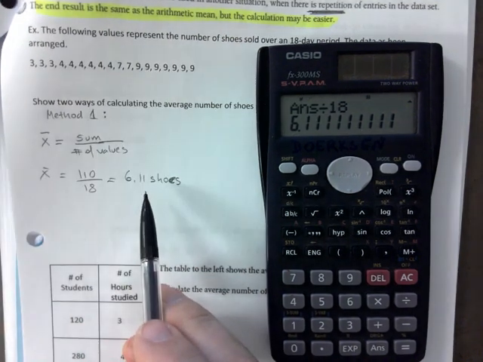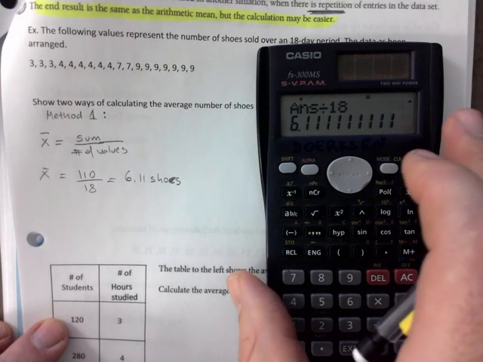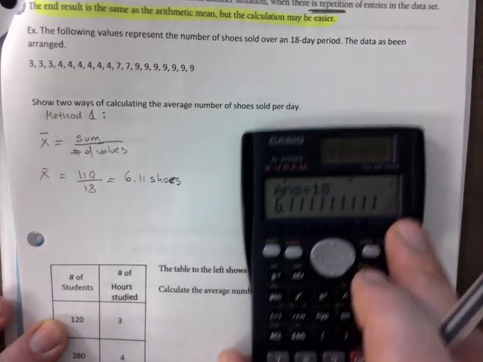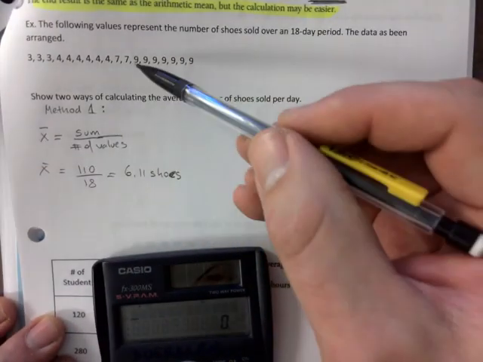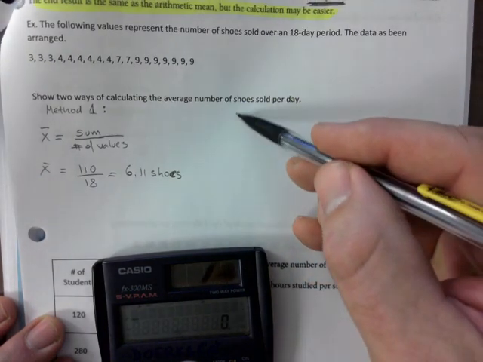So 6.11 shoes on average sold. Okay? Would you say that this is tedious? It's a lot of work, right? You think we could do it a little faster? Do you see the repetition happening here? Yeah. So this is my second method.